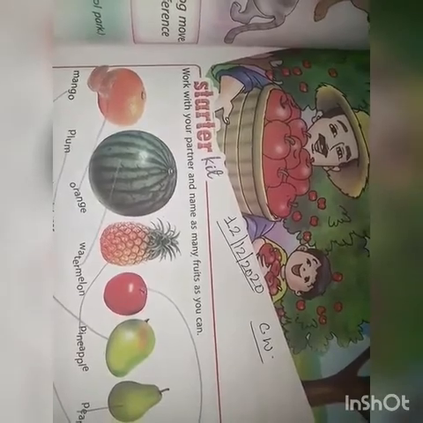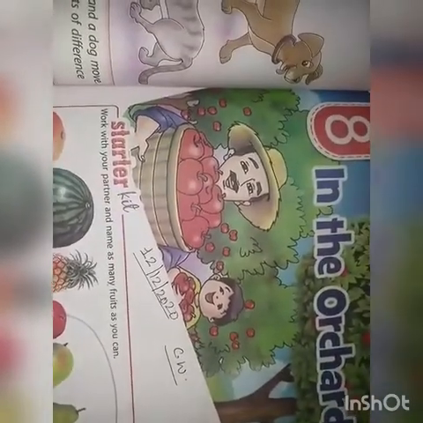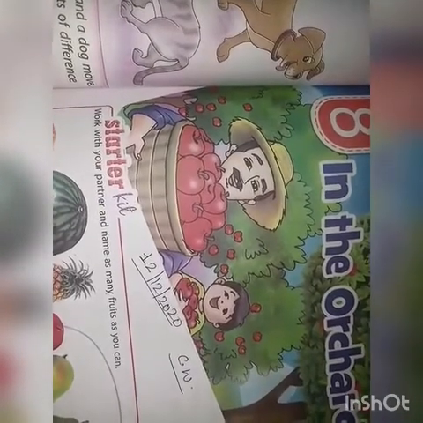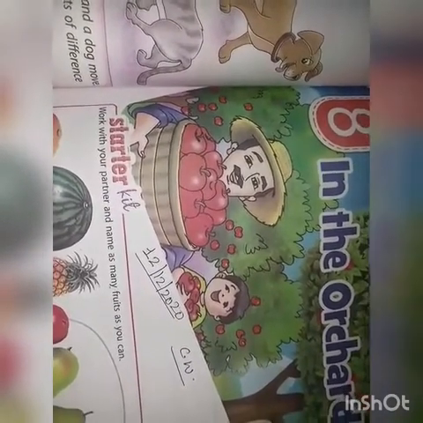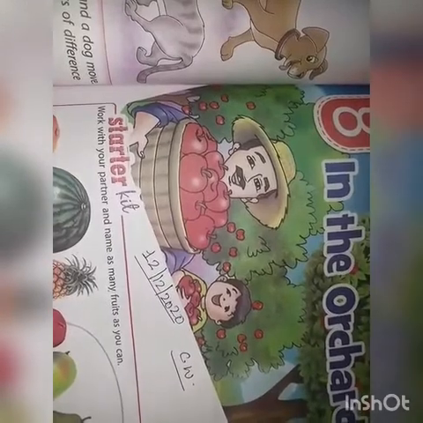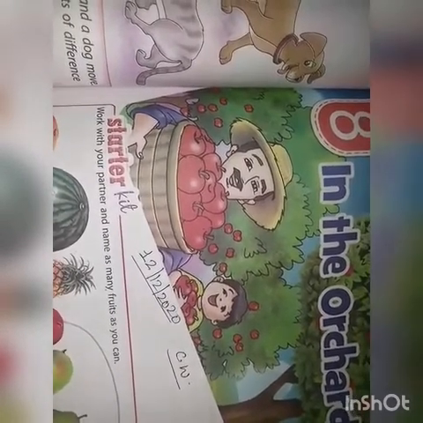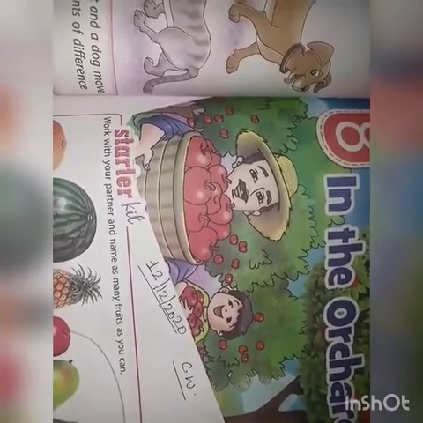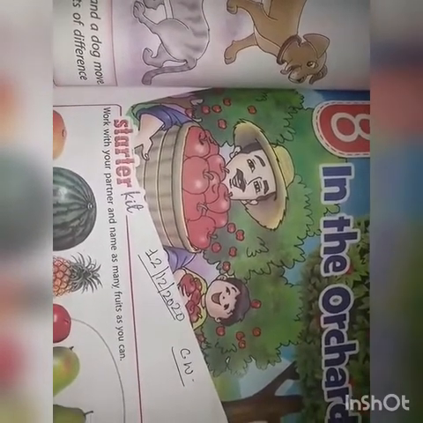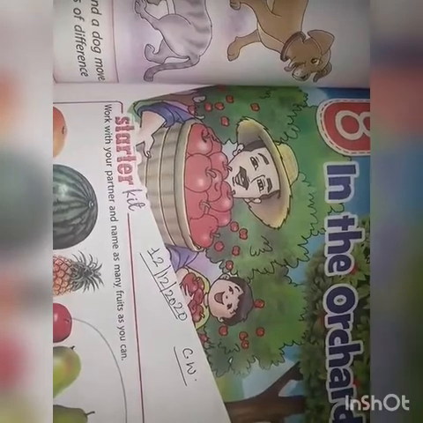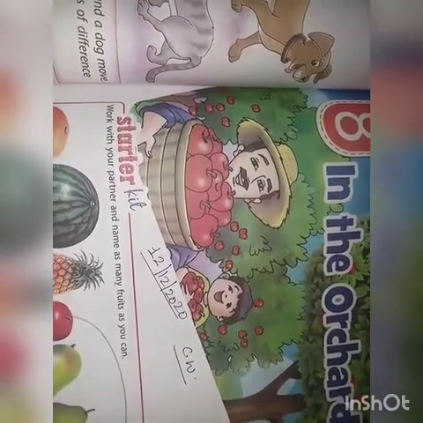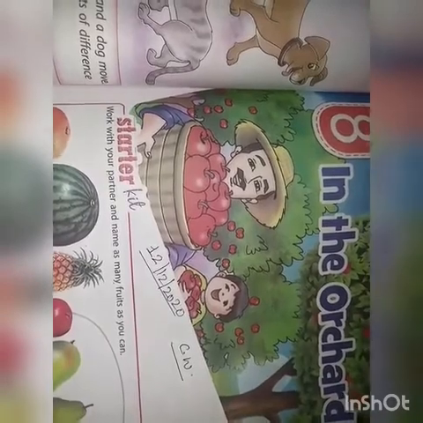12/12/2020 and classwork. Now, In the Orchard is a lesson about growing different types of fruit trees in a certain place. When you grow fruit trees in a particular area, that area or farm is called an orchard. So what's the meaning of an orchard? The place where only and only fruit trees are grown. No other plants, vegetables or any things are grown.